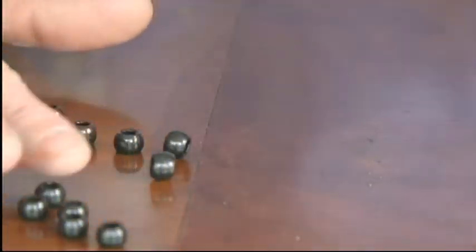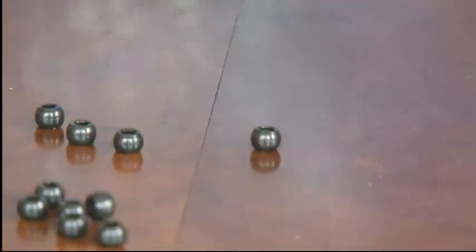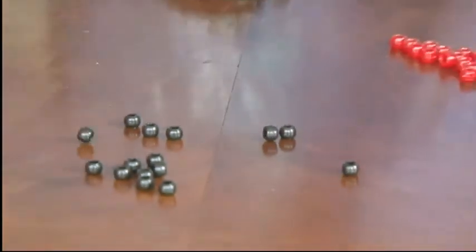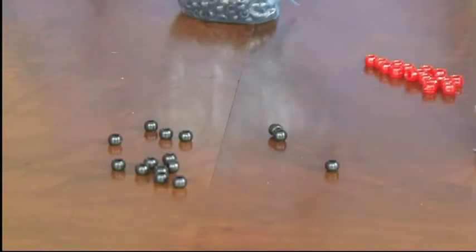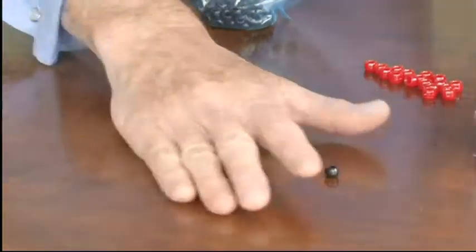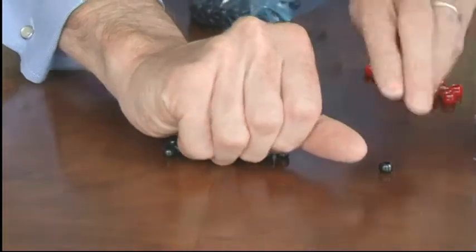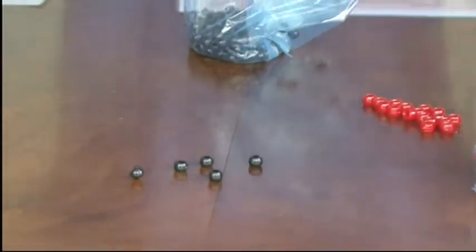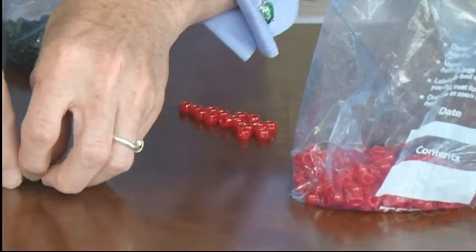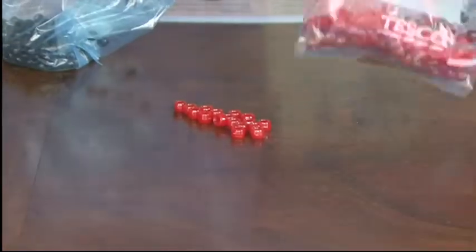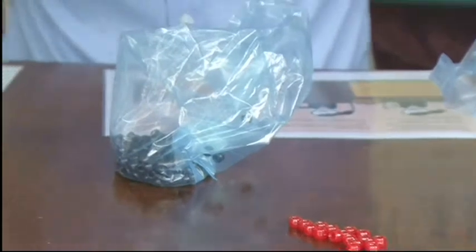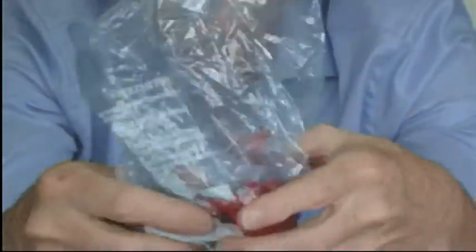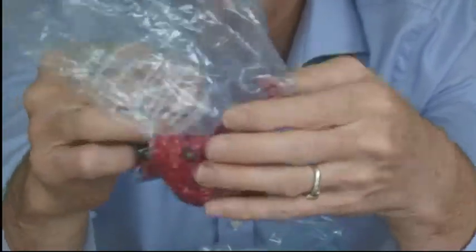2, 4, 6, 8, 10, 12. Okay, so I need to put in 16 of a different colour, and it's much better to use bags than beakers. So the population is mixed about, and it's good because it's visual and they can see that there is a proportion of the beads that are now black.